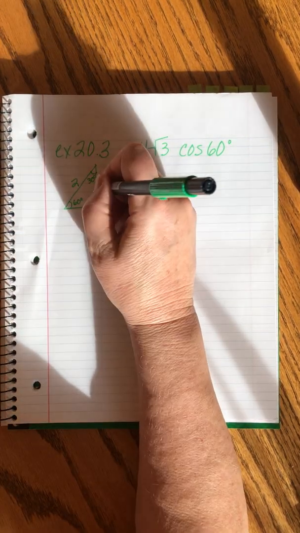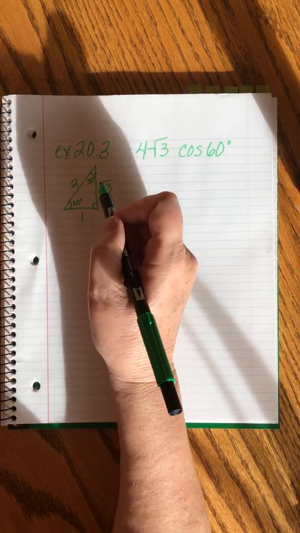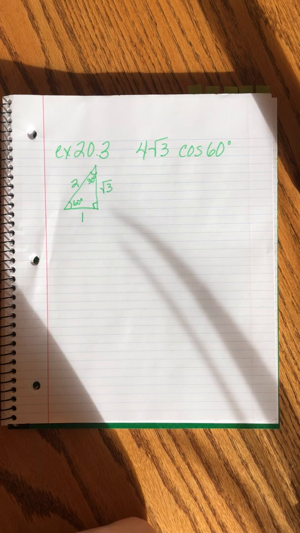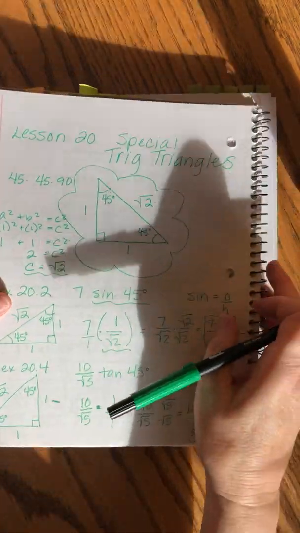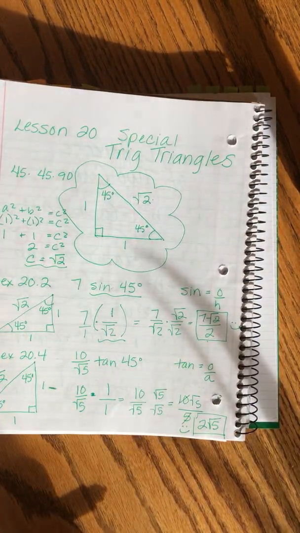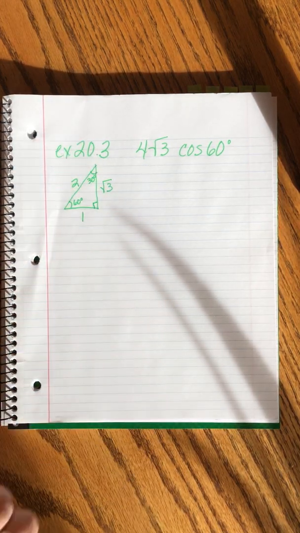That means the other leg must be the square root of 3, because I remembered it's 1, 2, 3, but the 3 has the square root. In the 45, 45, 90 triangle, the square root is on a 2. So that helps me remember, okay, it's not on the 2 in this one, it's on the 3.